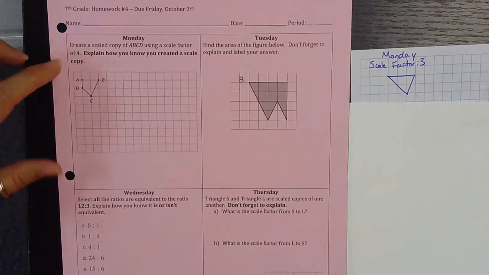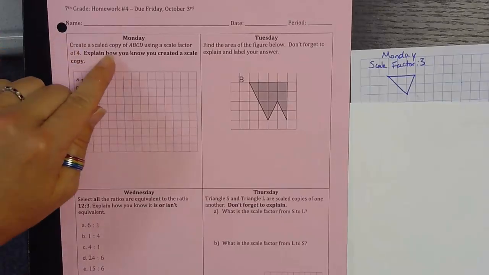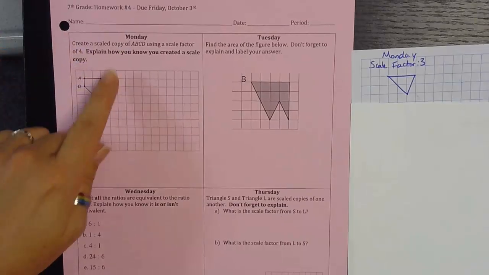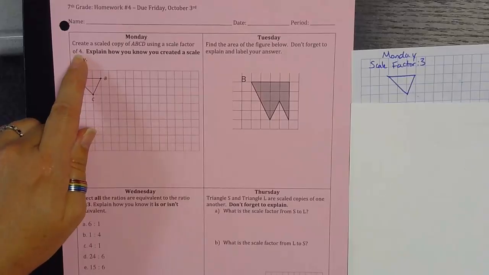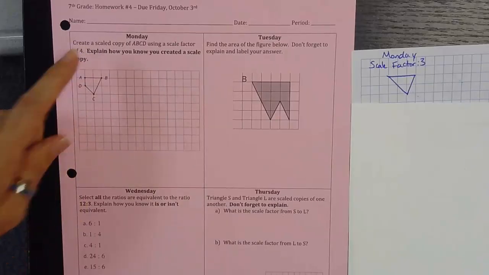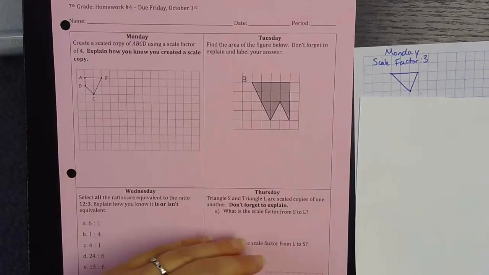Let's do this Friday. For Monday, it says create a scaled copy of A, B, C, D using a scale factor of 4 and then explain. This is what we keep missing. We keep forgetting to explain anything. I'm going to show you an example over here.